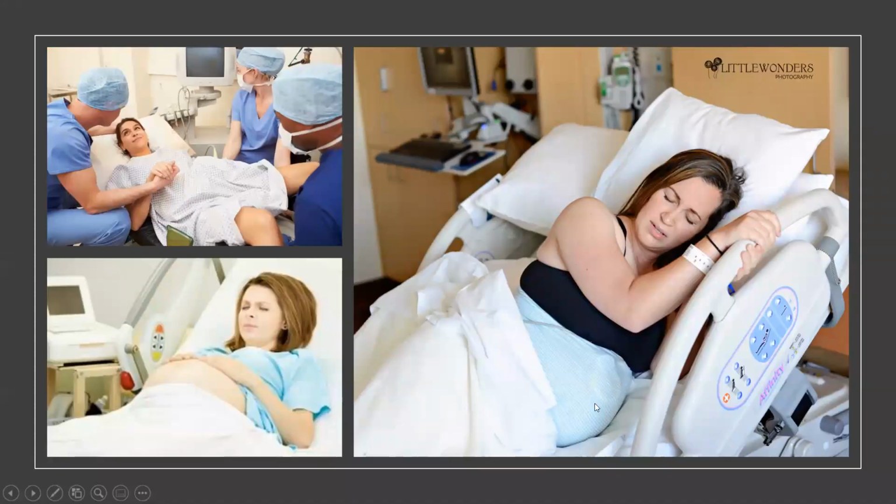So these pictures are pictures that you're typically used to seeing: women in bed, laying on their back, laboring in bed.